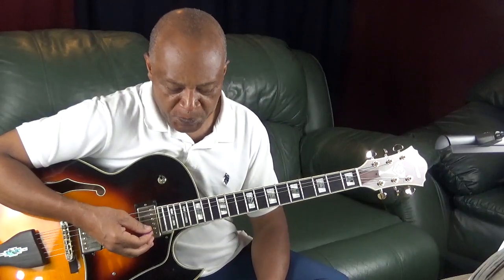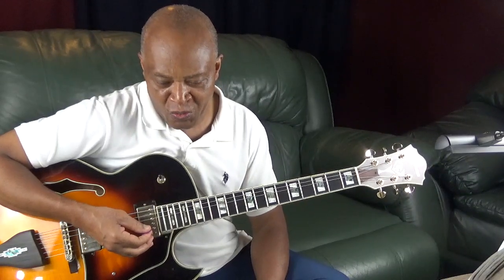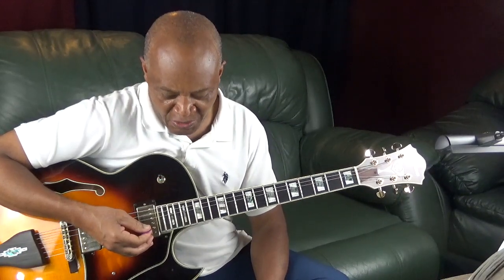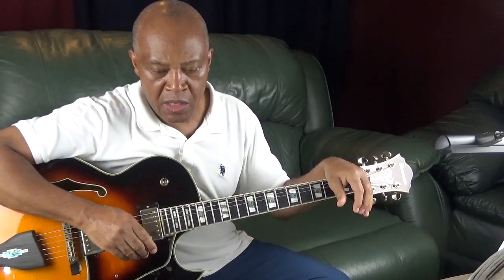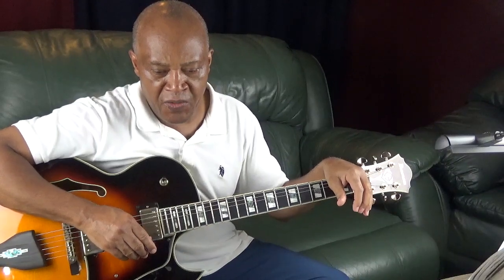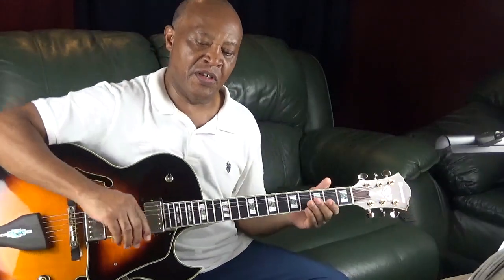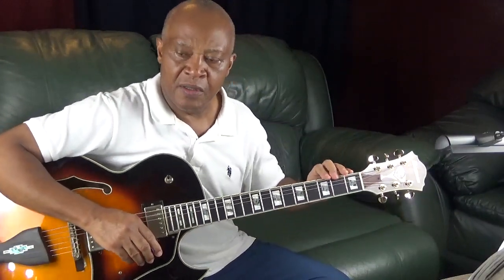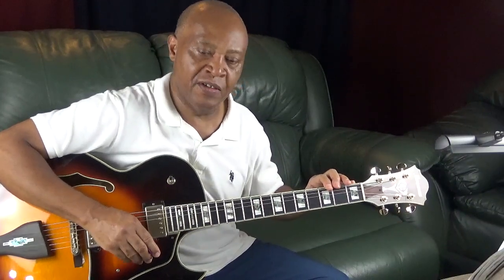But you can get more than one dominant 7th chord from a major scale. In the key of C, let's call the primary dominant 7th chord 5/7 of 1.